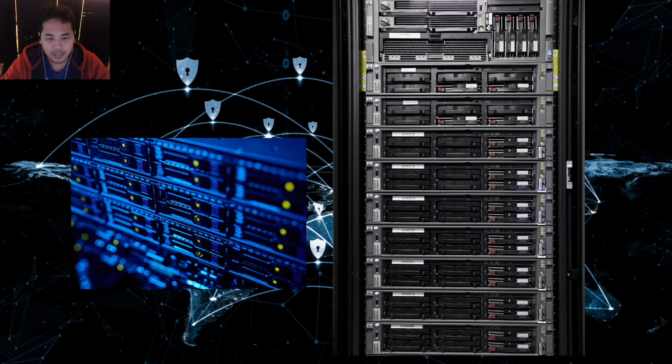Now we're going to talk about hosting applications and services: servers. A server provides services to other devices on the network. A file server stores documents, a web server hosts websites, a database server handles queries, a DHCP server assigns IP addresses, and a DNS server translates domain names.